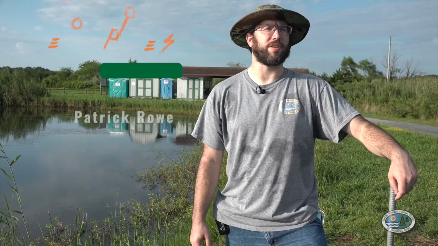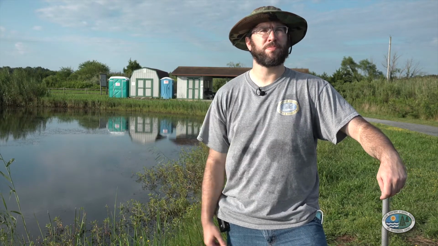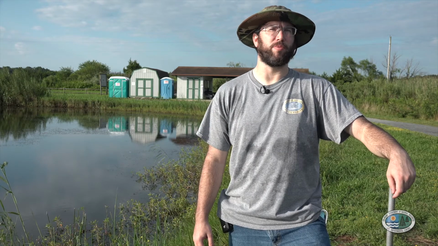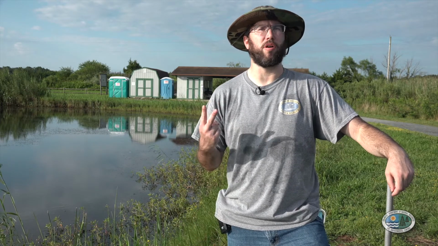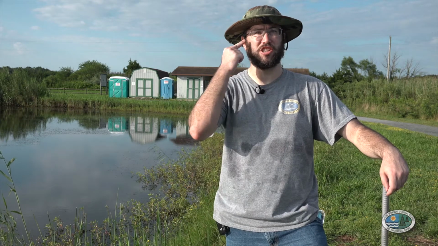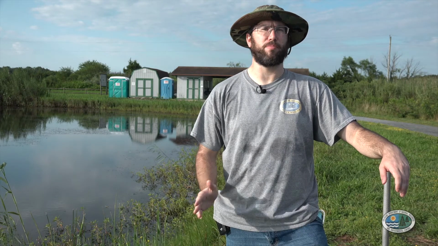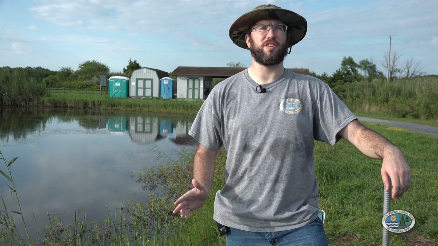Today we're going to learn about the different kinds of macroinvertebrates you might find in a freshwater pond. To understand what a macroinvertebrate is, we're going to break that word down into two parts. Macro means it's big enough that you can see it with just the human eye. Invertebrate means it has no spine or backbone. So macroinvertebrate just means it's large enough that you can see it and it doesn't have a backbone.